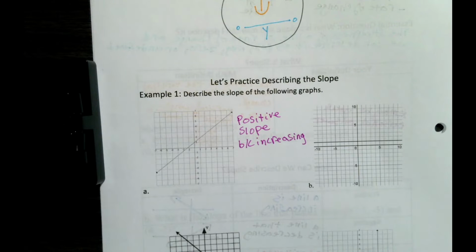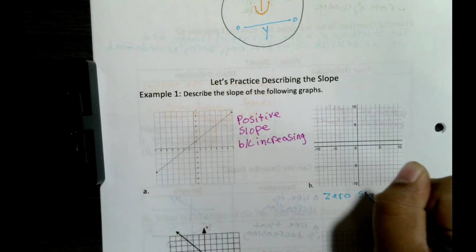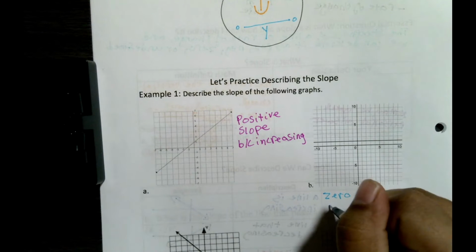Okay, let's take a look at our second one. It's a horizontal line, so it will be a 0 slope because horizontal line.